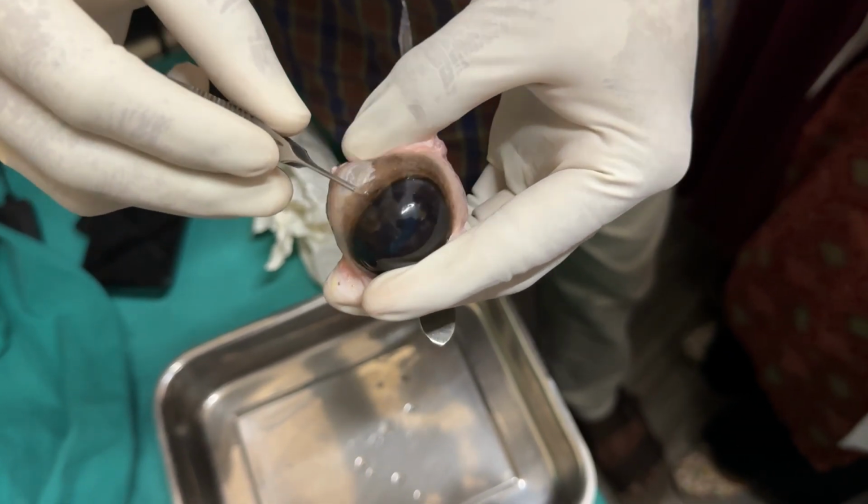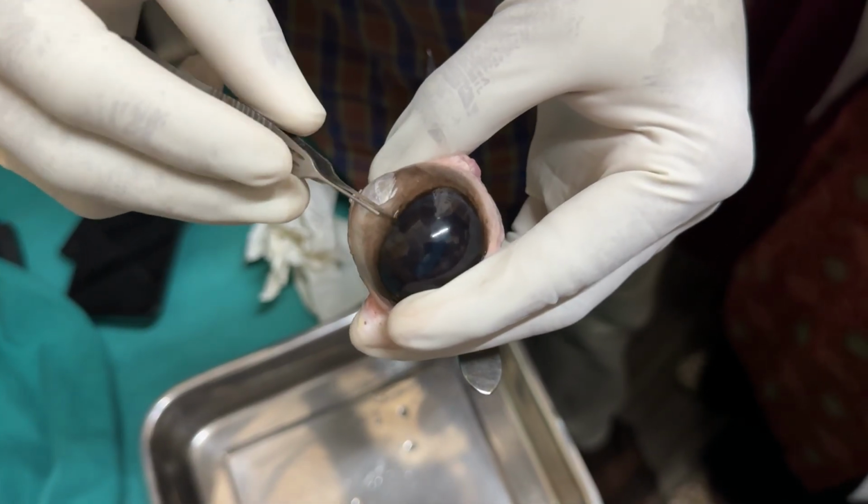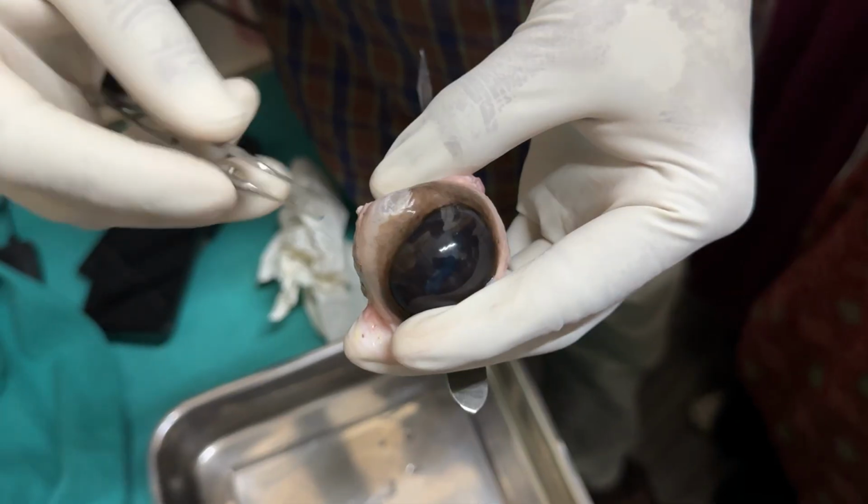You can see that it is going inside. Now we reach the anterior chamber. Our forceps is reaching the anterior chamber.